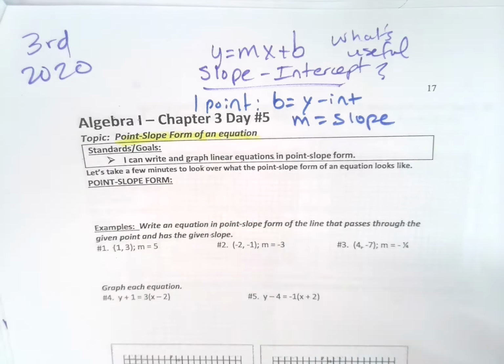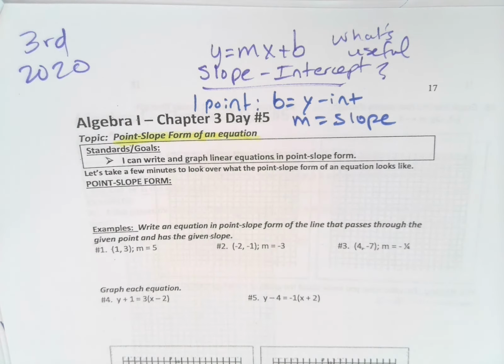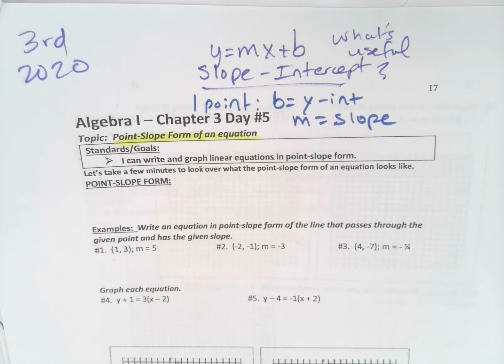And really, Shelby, aren't those the only two things you need to make a line? A point and a slope? Because once you have a point, you can rise over run to get the rest. Here's the problem though, guys. What happens if we don't know the y-intercept? Makes it kind of tough. Makes it tough to use slope-intercept form.